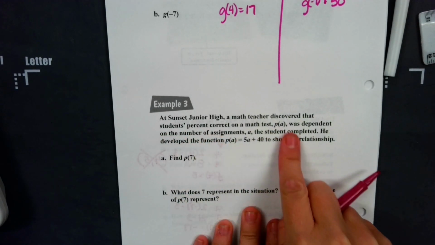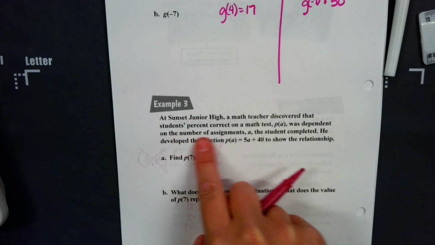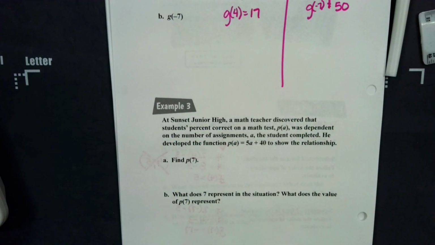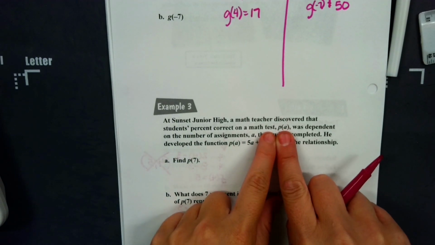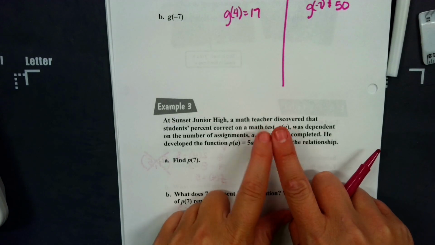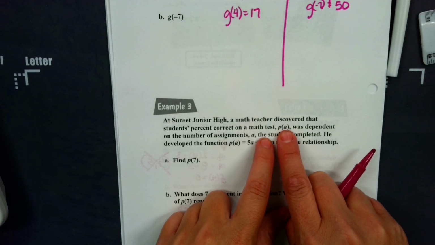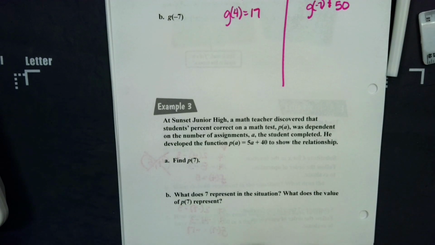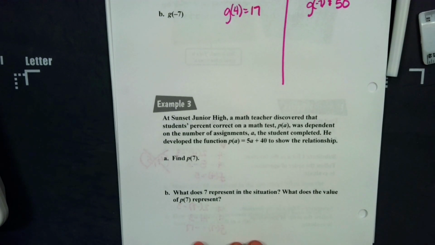Was dependent on the number of assignments? So do the assignments depend on the percent, or do the percents depend on the assignments? Exactly. So that's why it's in the Y position. The P depends on the A. So that's why they put it this way. That's why you'll see different letters. Does that make sense? Yes, hopefully.